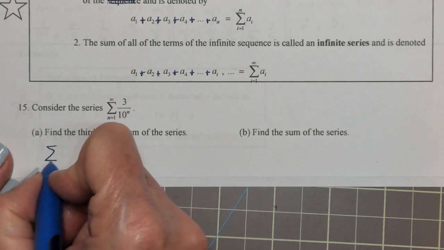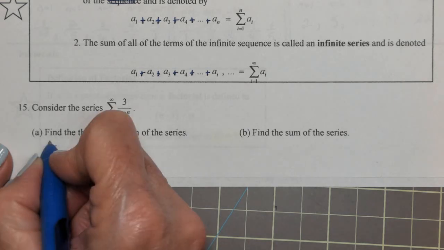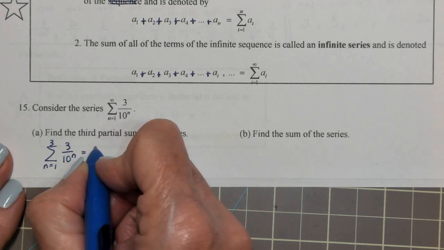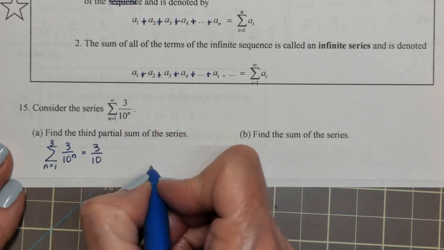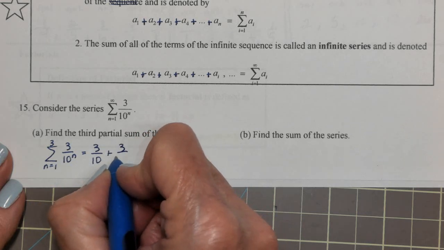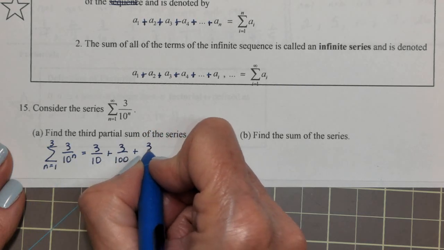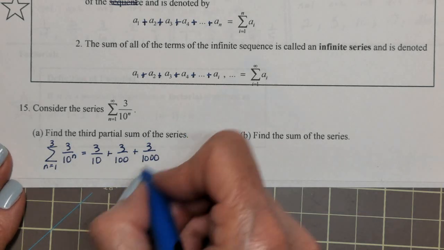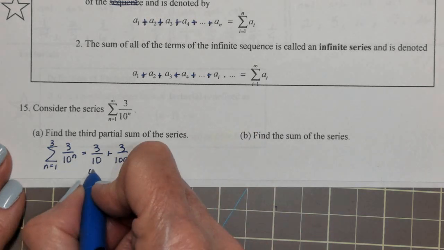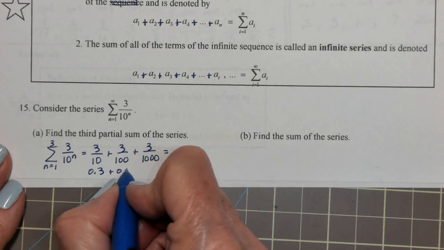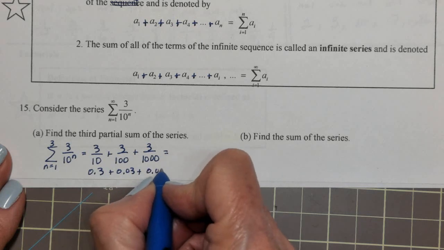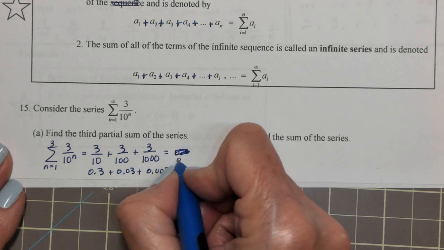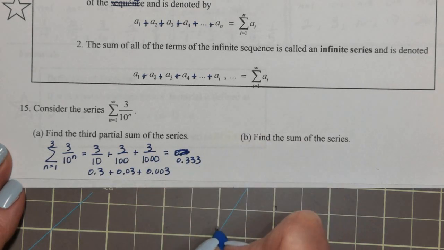Well, the third partial sum, if we're starting n at 1, it will go to 3. And that would be 3 over 10 to the first, plus 3 over 10 squared, plus 3 over 10 cubed. Right? You guys, this is 0.3, and I'm adding 0.03, and then I'm adding 0.003. What is that? That is 0.333. That's what that is.